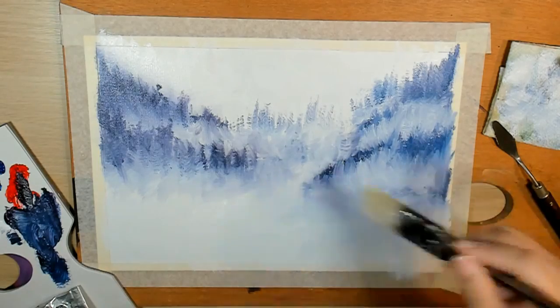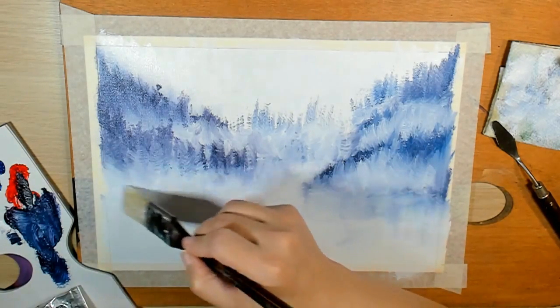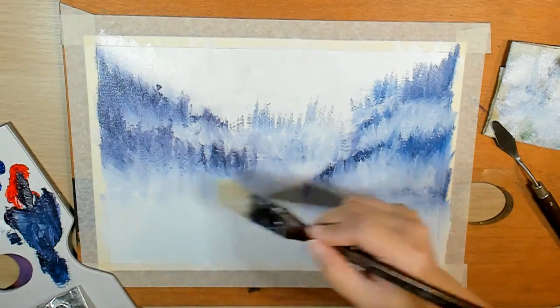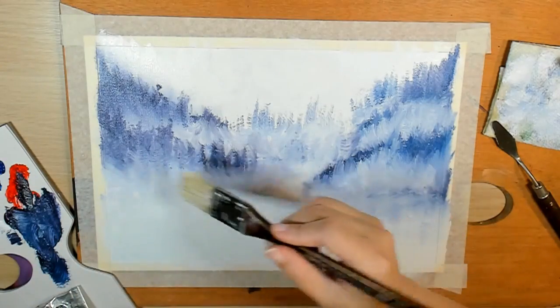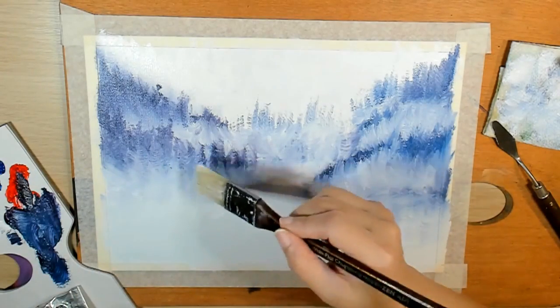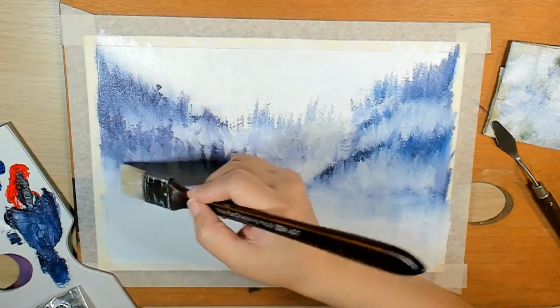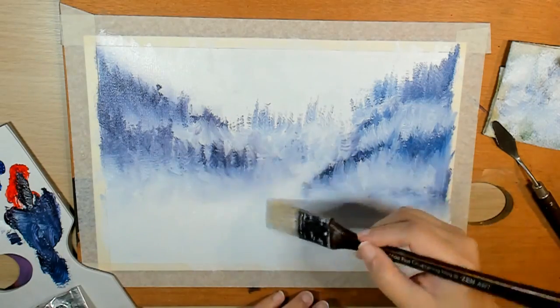Okay. So I have my mist. And then I'm just going to soften it. I'm just going to do the brush strokes in one like movement, like how the mist would be moving. So I'm slowly refining some parts.